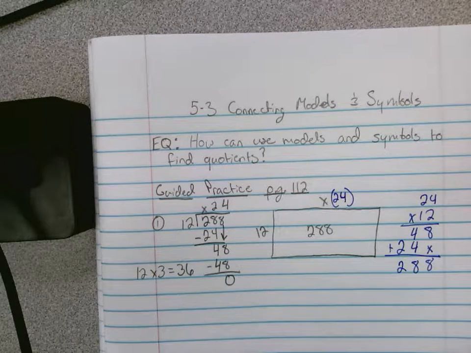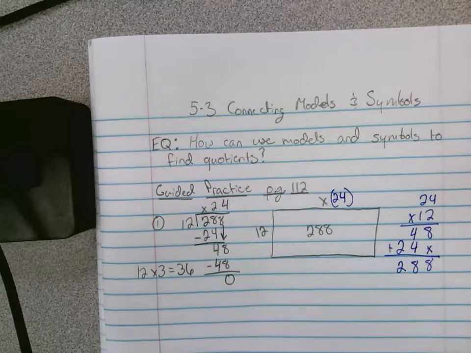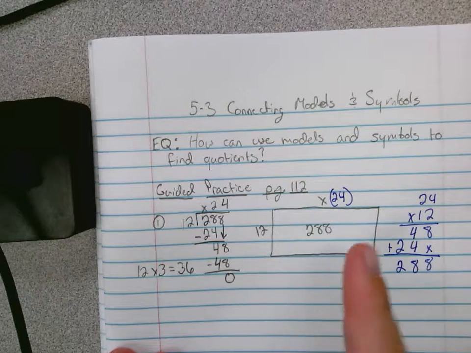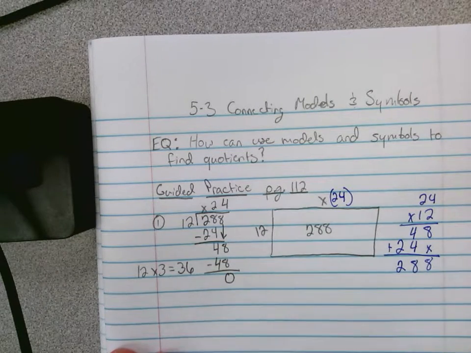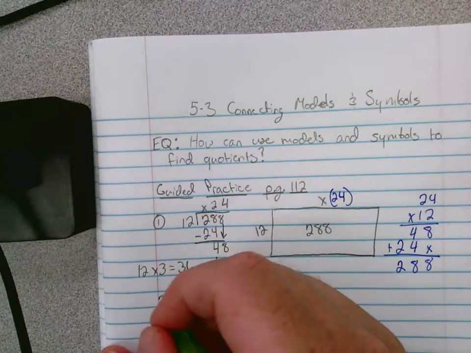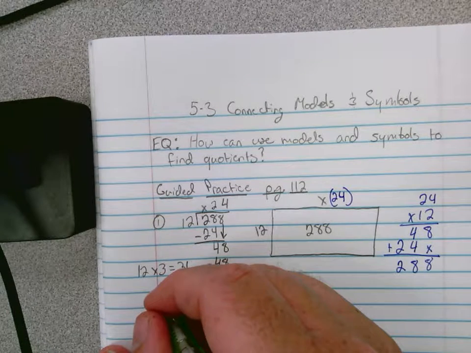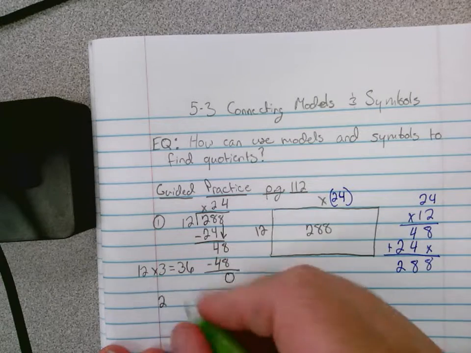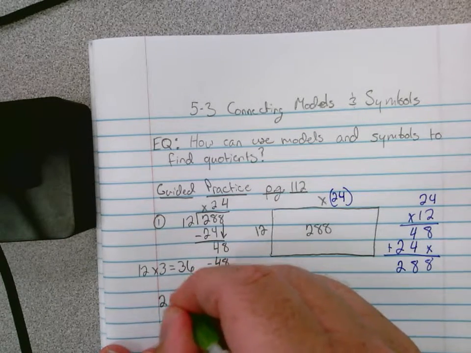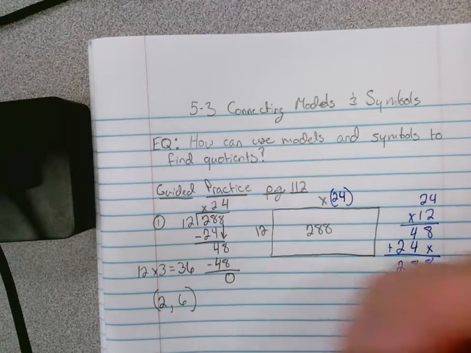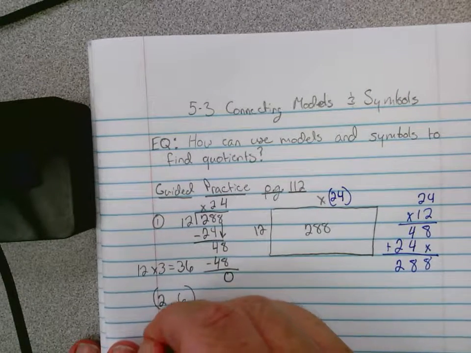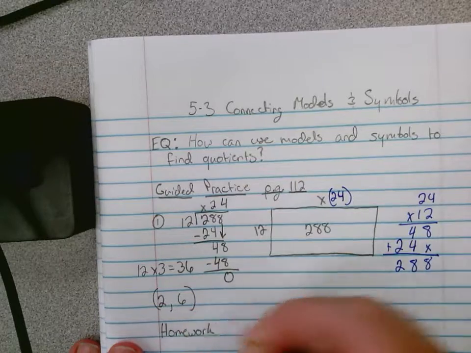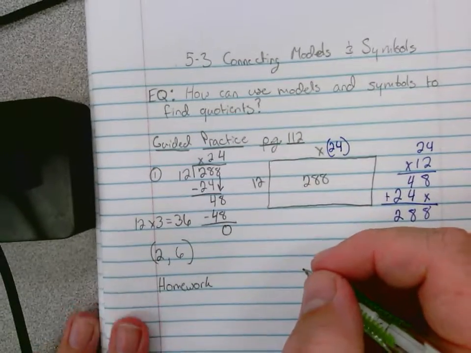So what I want you guys to do is I want you guys to do number 2. And I want you to do it just like this, okay? With the little box and then the problem. And then if you can do 2 and 6 before class is over, then for your homework you'll have page 113.